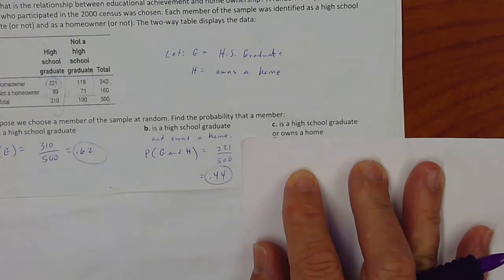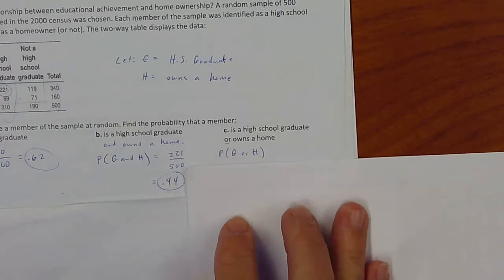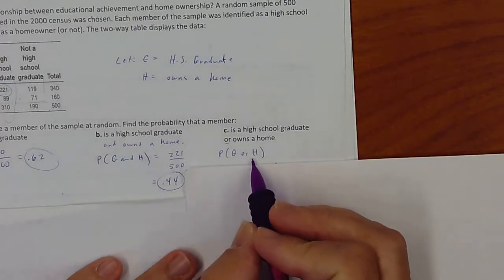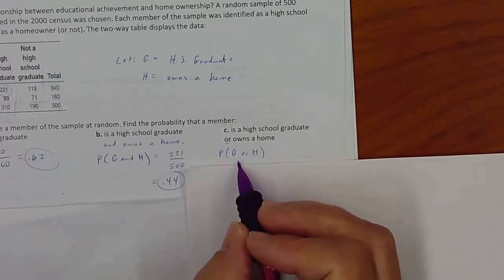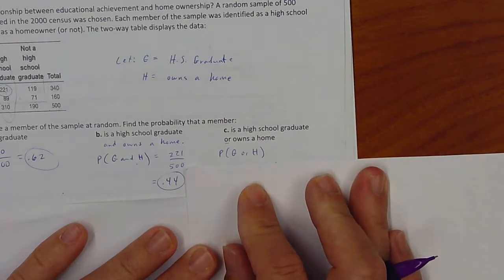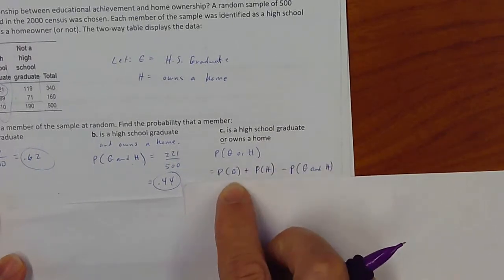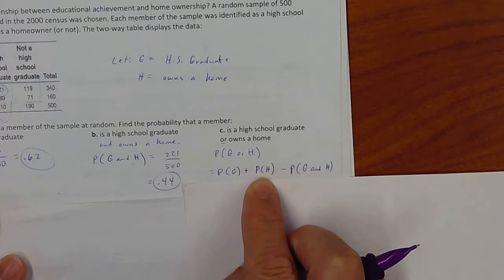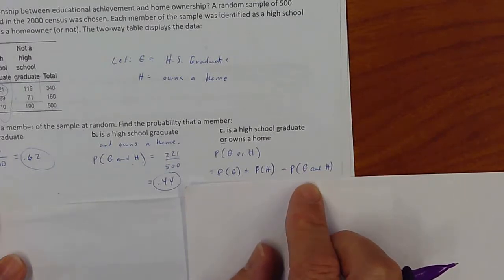All right, C. This says is a high school graduate or owns a home. Okay, so this one's going to be G or H. This one was G and H. Okay, this one's G or H. All right, so we're going to use that mutually exclusive event. We're going to add them together, that formula. Okay, it's basically going to be equal to the probability of G plus the probability of H minus the overlap. Now, this is actually the first time we've seen one that is not mutually exclusive.